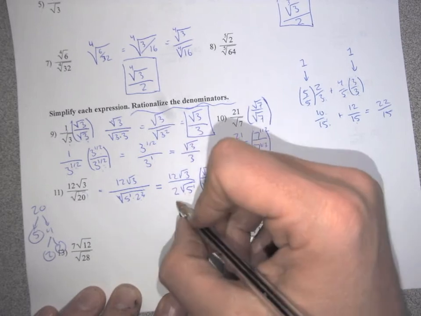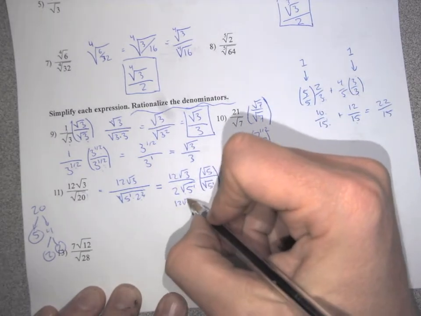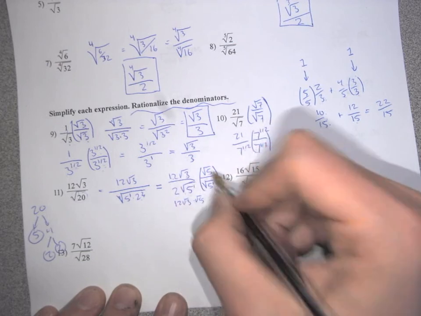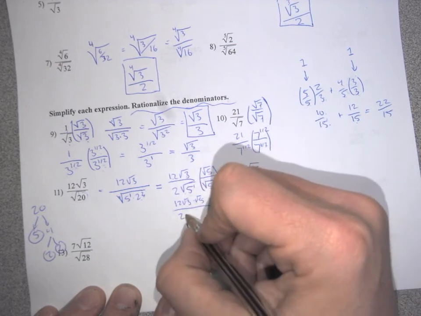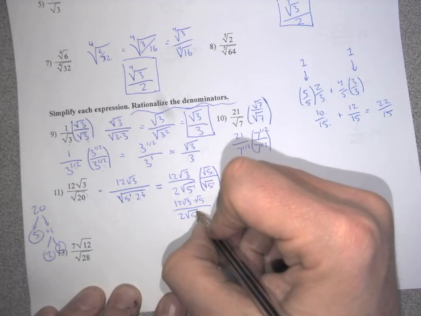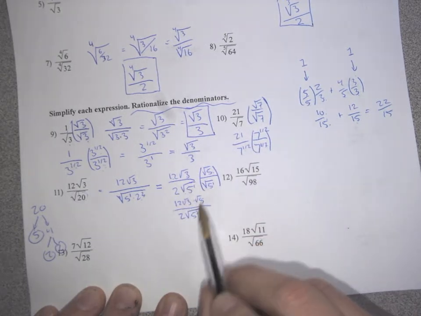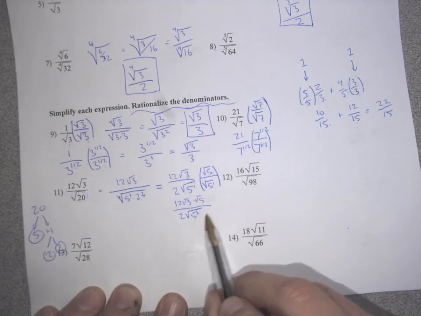Okay, so what if I keep going here? I'm going to have a 12 root 3 times the square root of 5. That's on top. 12 times root 3 times square root of 5. Okay, on the bottom, I have 2 times root of 5 squared. Right, because 5 times 5, they're both under a radical. I can put 5 times 5 under the same radical now.